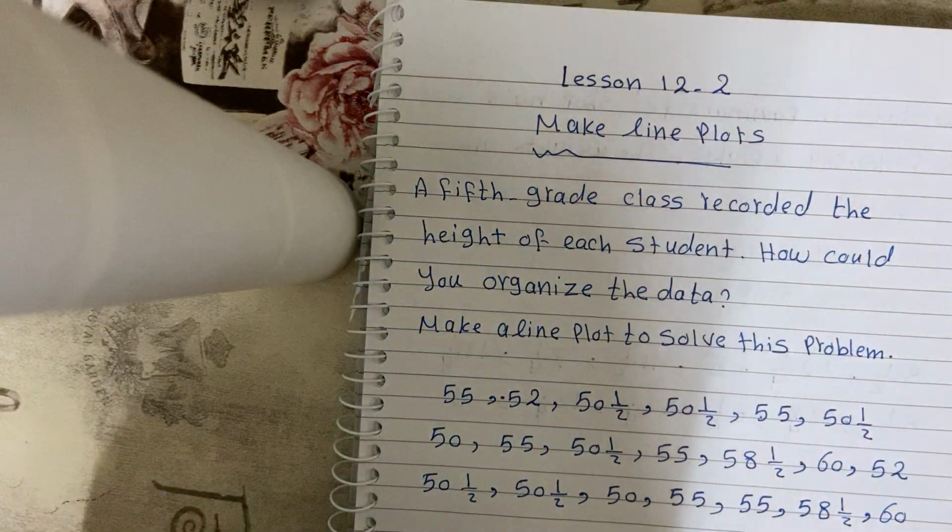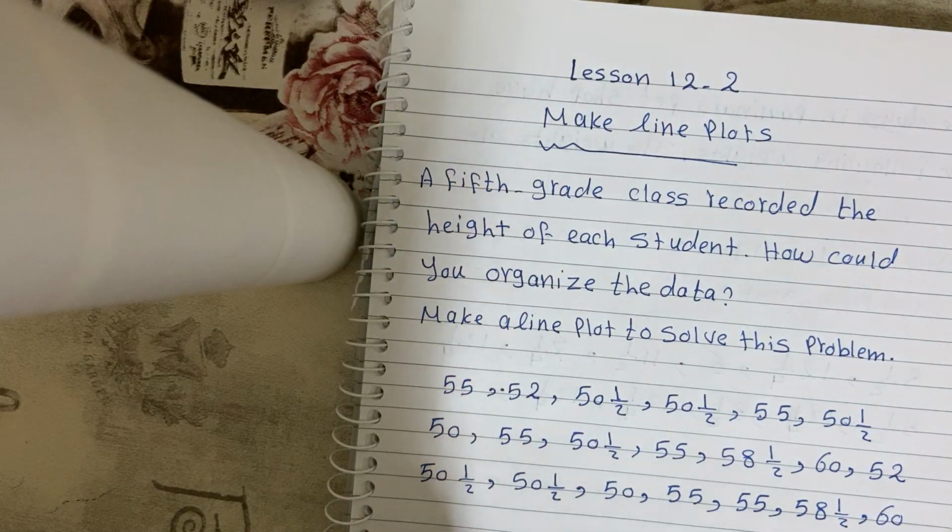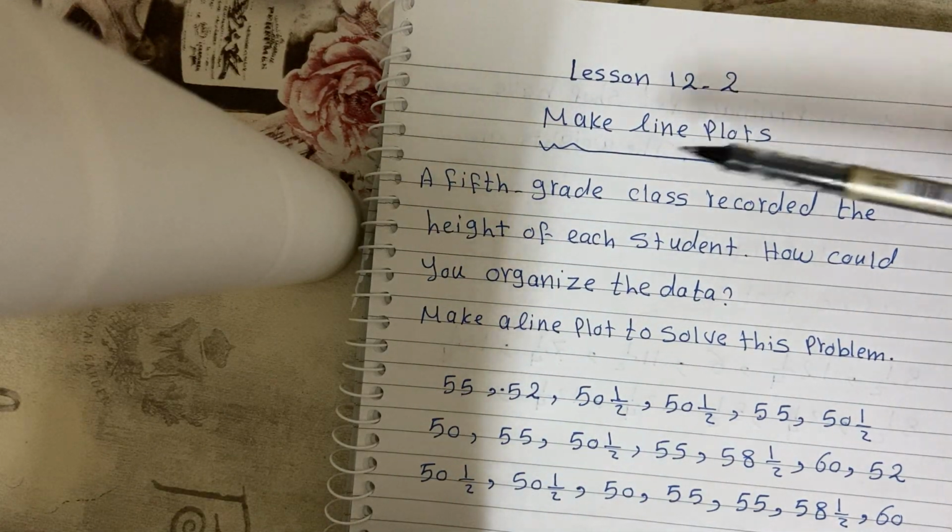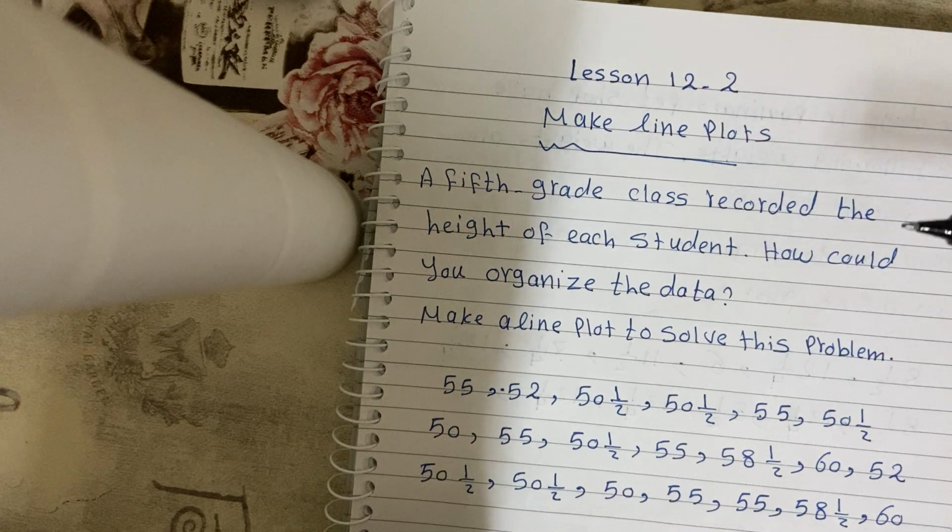How are you today? Our lesson today is lesson 12-2, Make line plots. Today we are going to learn how to make line plots. I will be given some data and I'm going to make the line plot for this data.